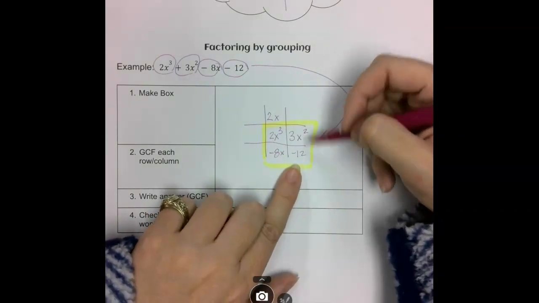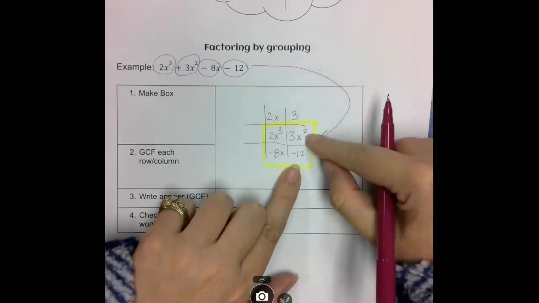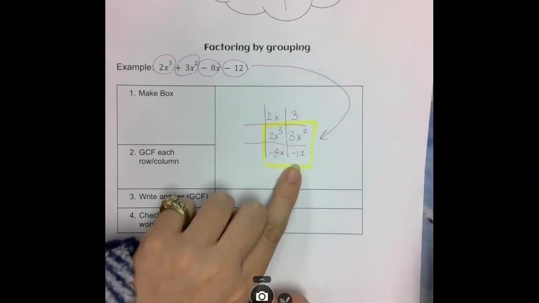These two, what do these have in common? Well, 3 and 12 both have a factor of 3. And this one doesn't have an x, so they don't have any x's in common.